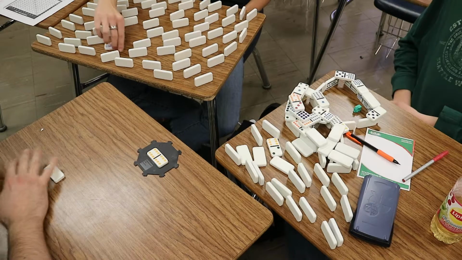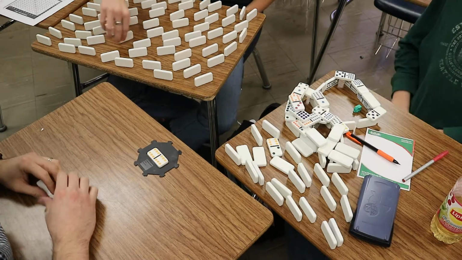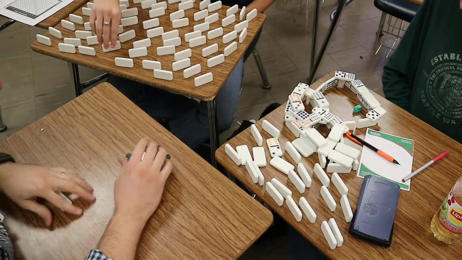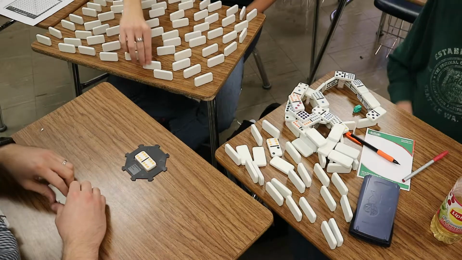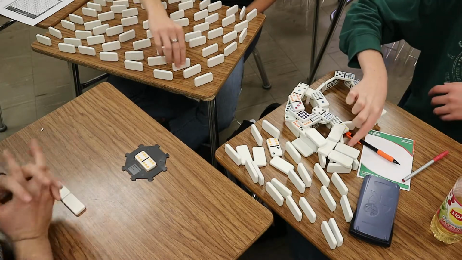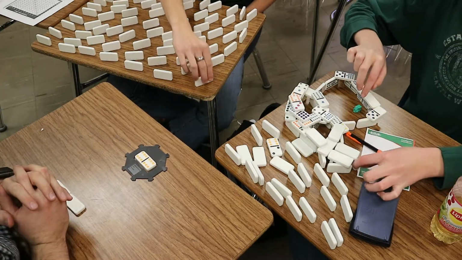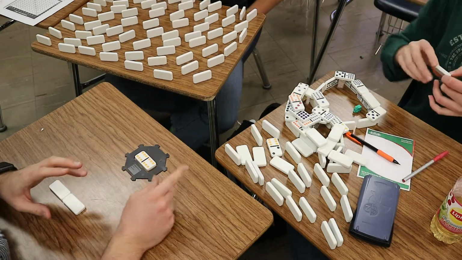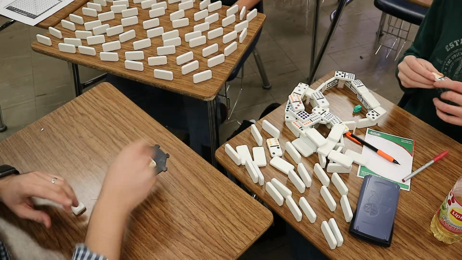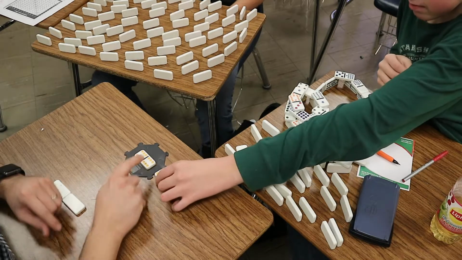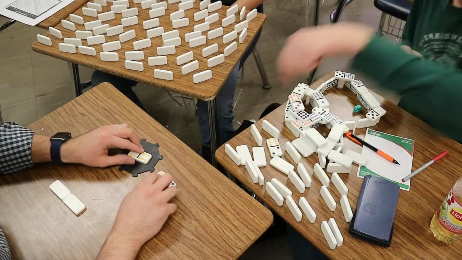Look at my graveyard. Alright, so the first one is a freebie. So you have to connect to a yellow 6. So you have to start with a yellow 6. Now to do this, this should be easy, you should be able to add your tile to this one. This is 6 over 6. So you have to write this down.